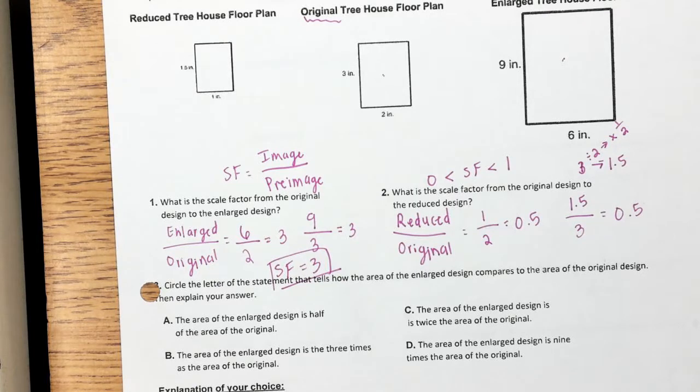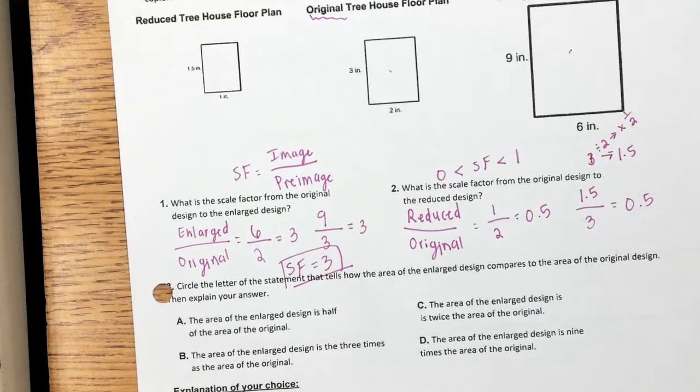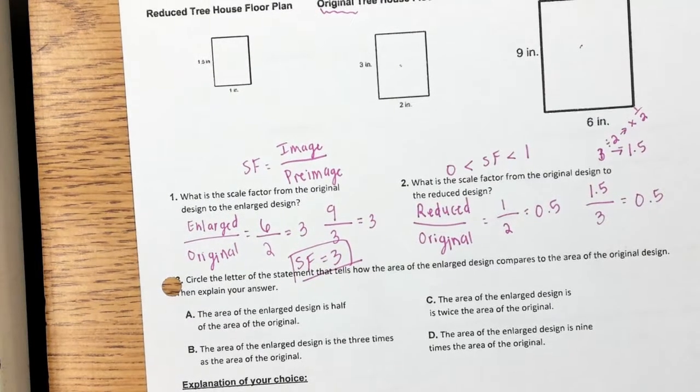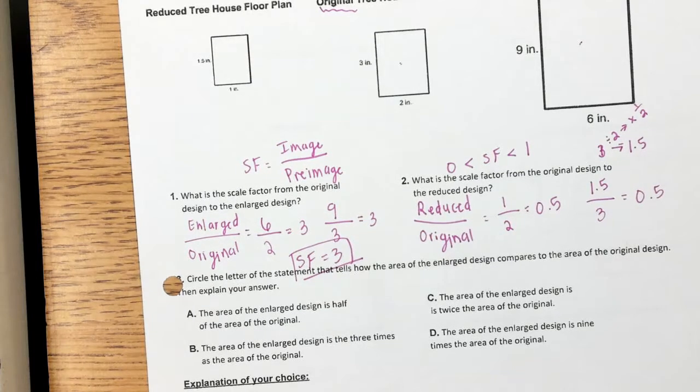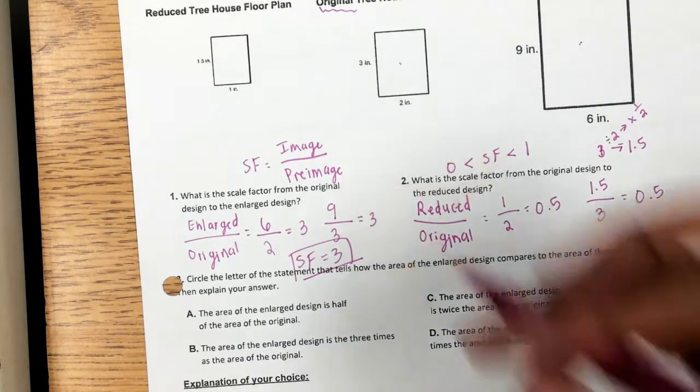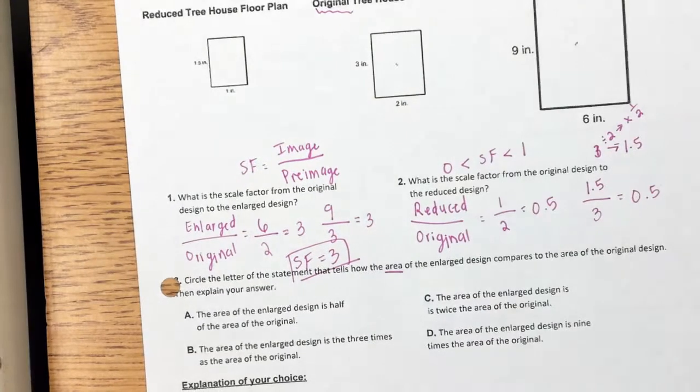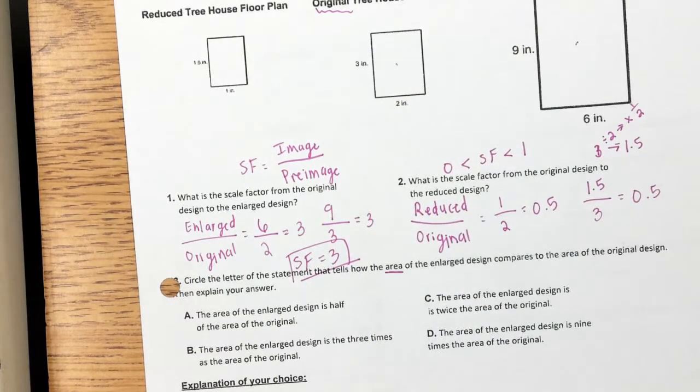Okay, all right, we are going to move on. We're on question number 3. It says circle the letter of the statement that tells how the area of the enlarged design compares to the area of the original design. Then explain your answer.